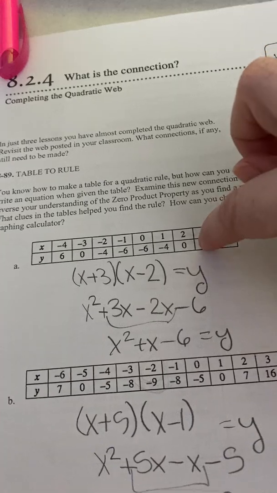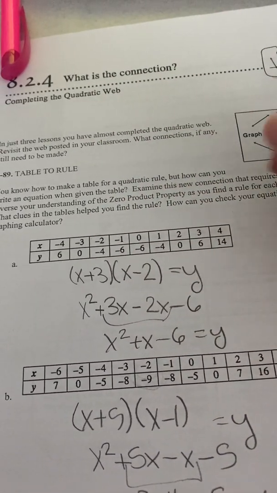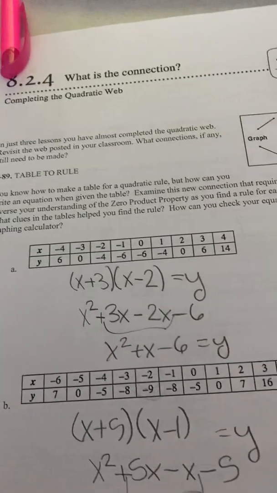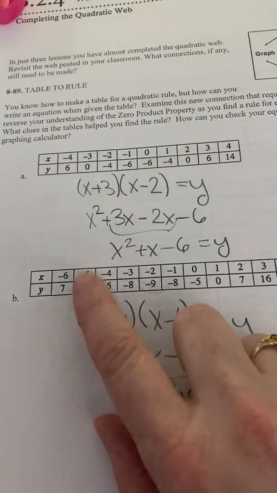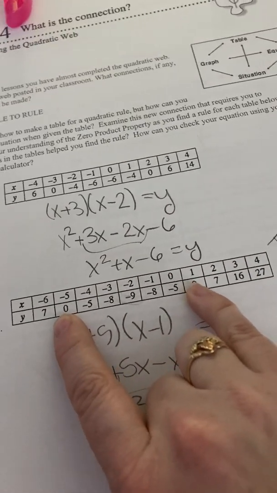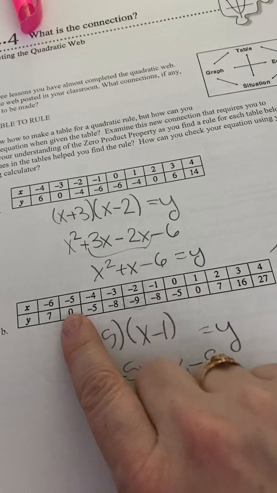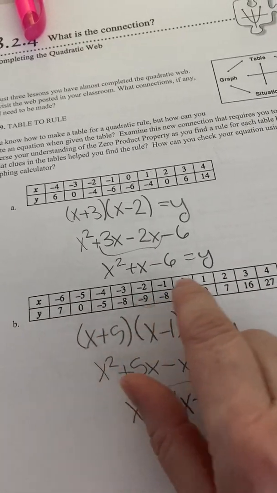And so if you have a table where you know the x-intercepts, then boom, you can find the equation for your parabola. Let's do it again down here. Here's an x-intercept at -5, 0, and here's one at 1, 0. So think about what equation you'd have to solve for your answer to be -5. That'd be x plus 5.